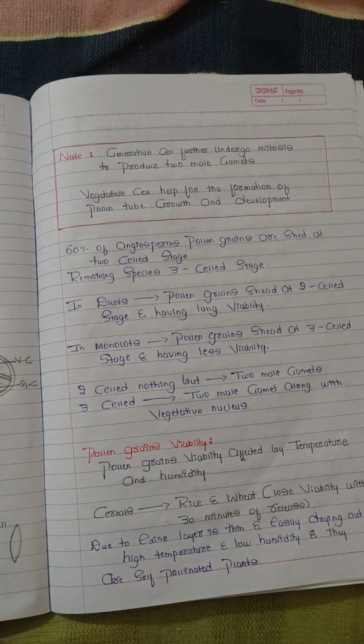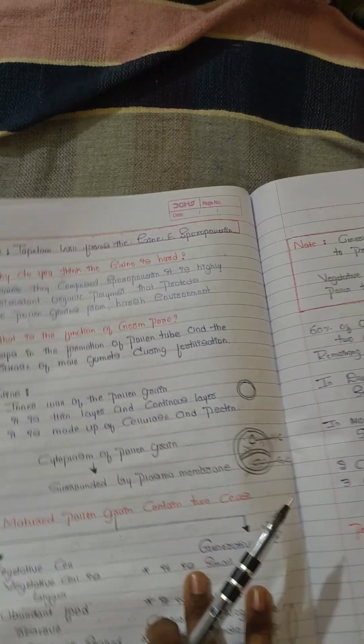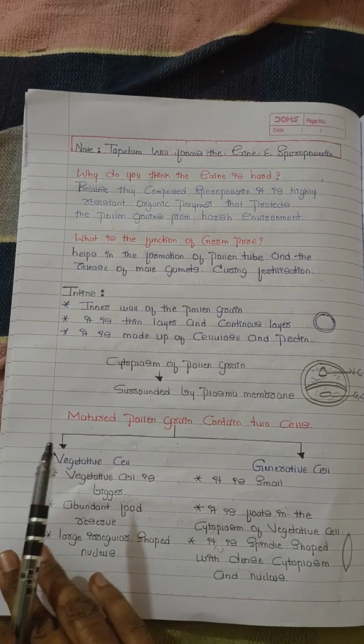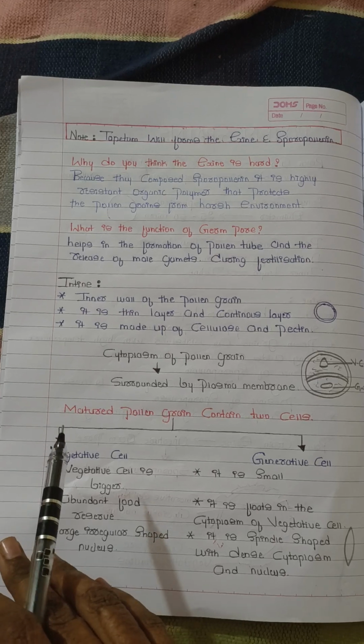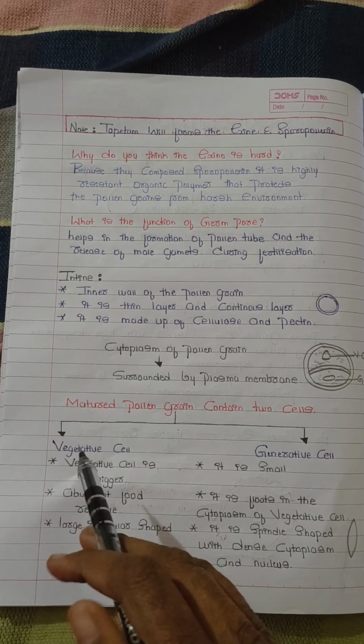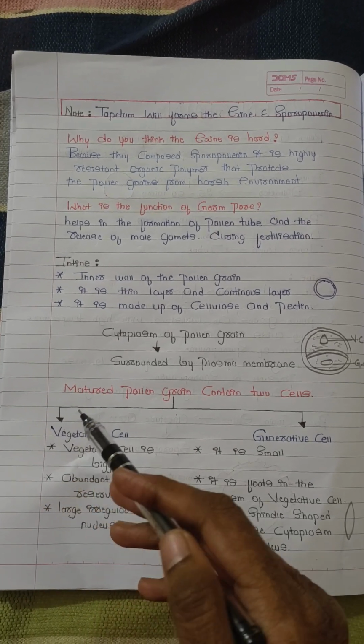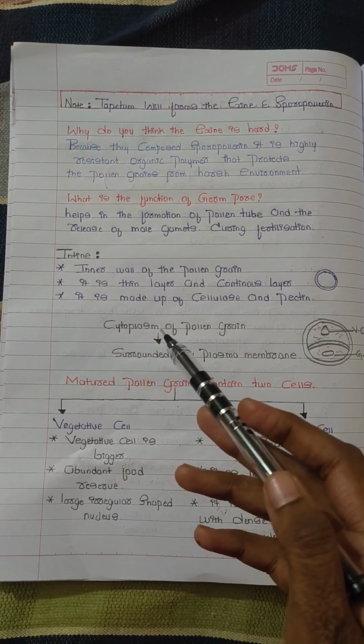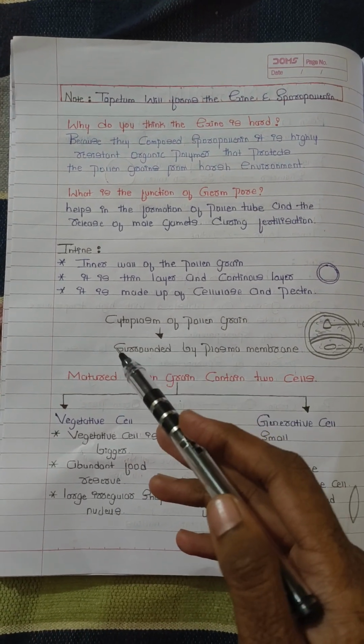Next, this exine and sporopollenin are formed by the tapetum. The tapetum helps in the formation of exine and sporopollenin in pollen grains.